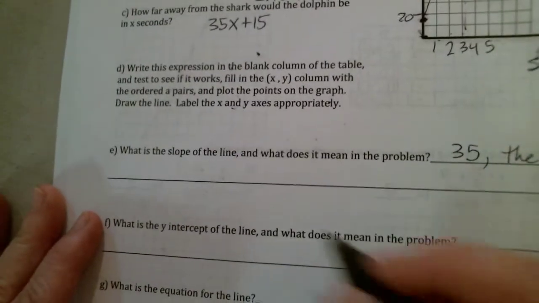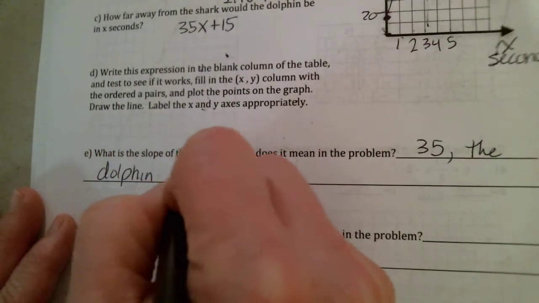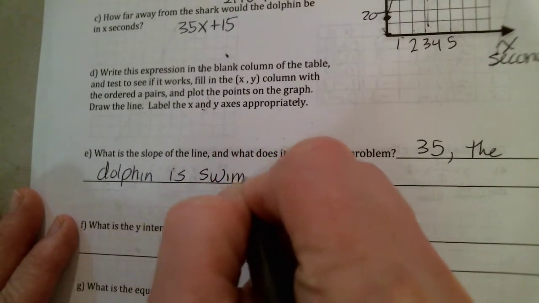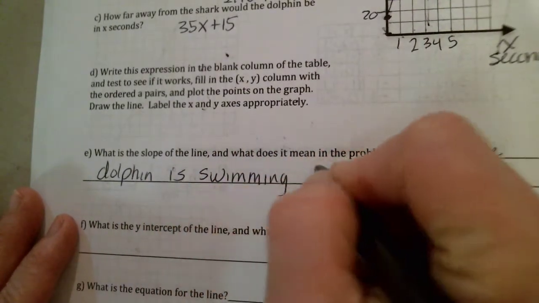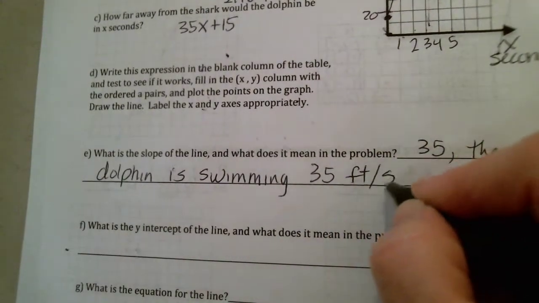The slope is 35, and what it means is the dolphin is swimming 35 feet per second.